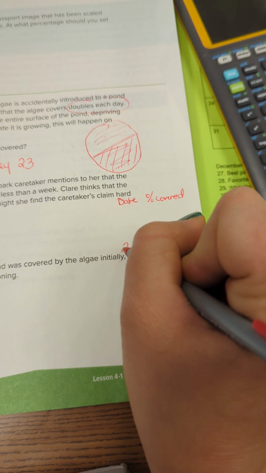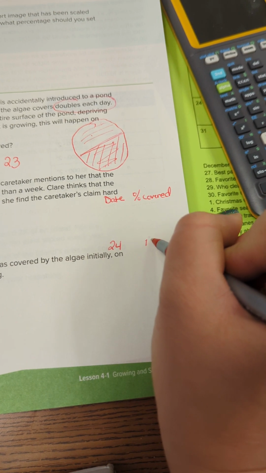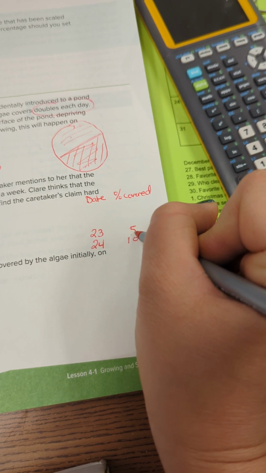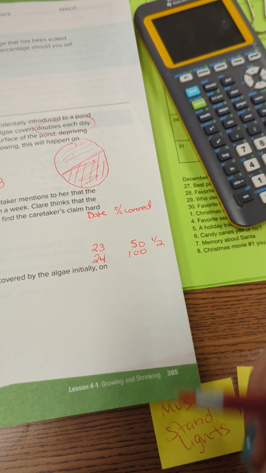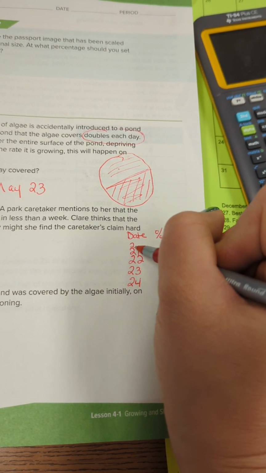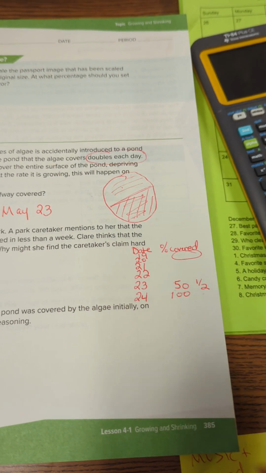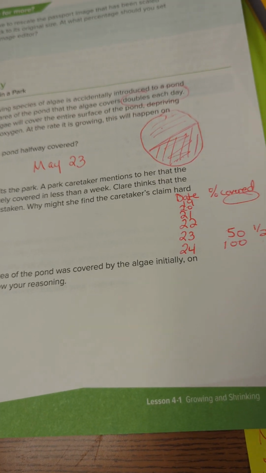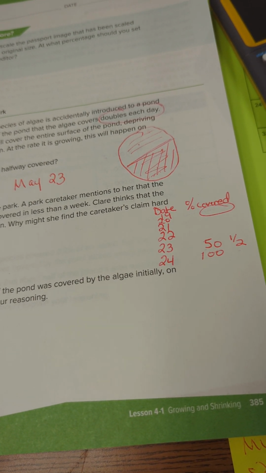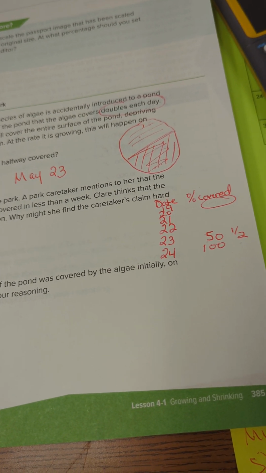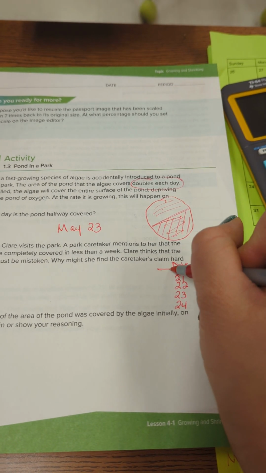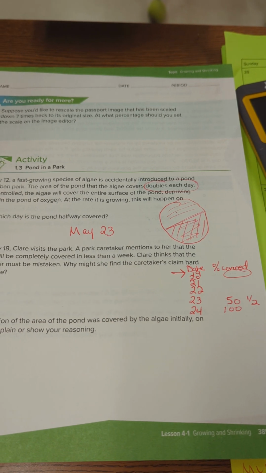All right, so we know that on May 24th, what percent of it was covered? 100%, right? On day 23, we said 50% or 1/2 of the pond is covered. So if you work backwards, 22, 21, 20, day 19, maybe you could think about what percent of the pond was even covered on day 19. What would that look like? Would it look like anything? Could you see the algae? And maybe that is what you could use to justify why her claim is hard to believe.